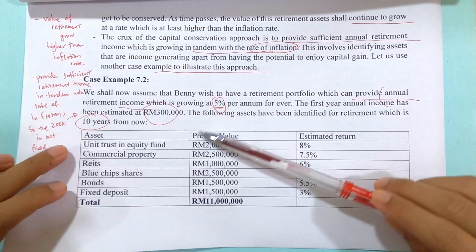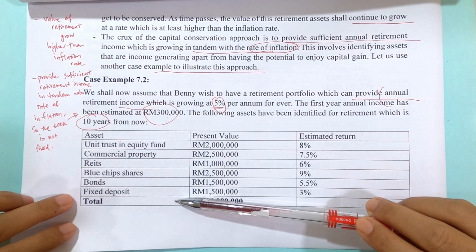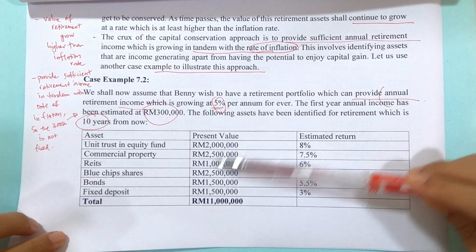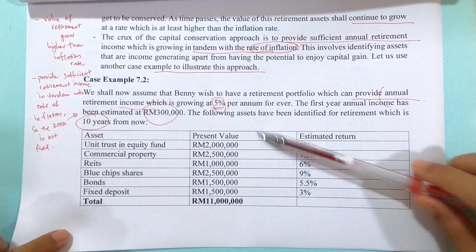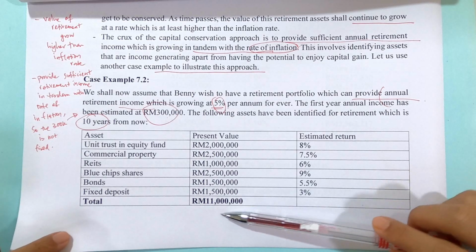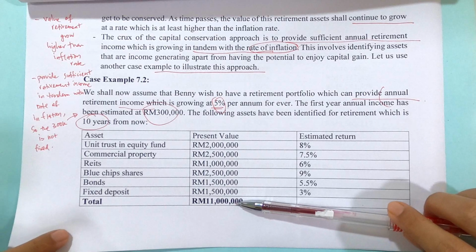They have unit trust, commercial REITs, blue chip bonds, fixed deposit, and we can see that Benny is actually very rich, because at this point of time, he already has around 11 million of assets for the purpose of retirement.